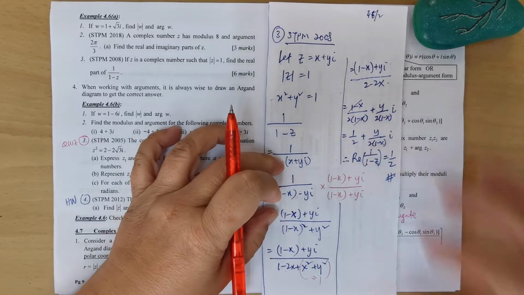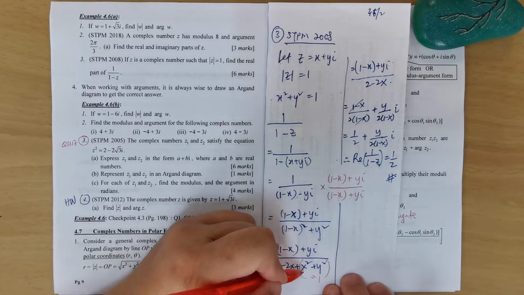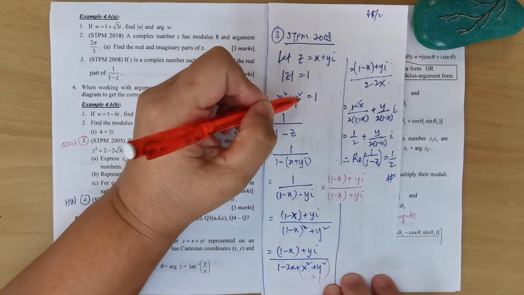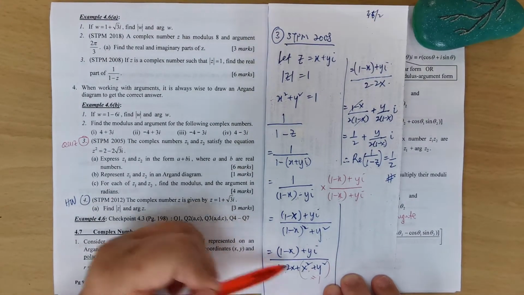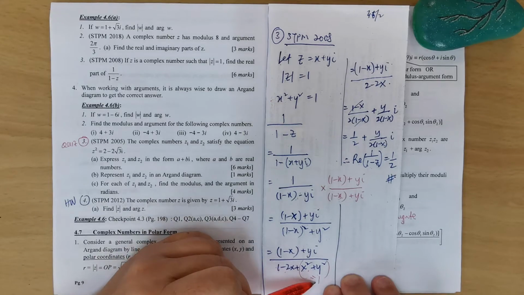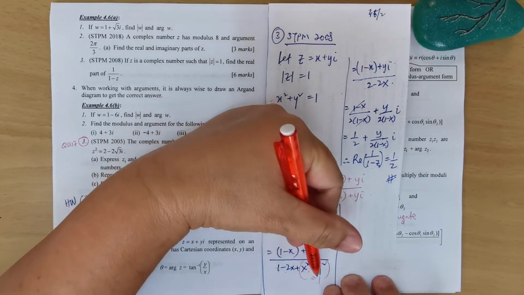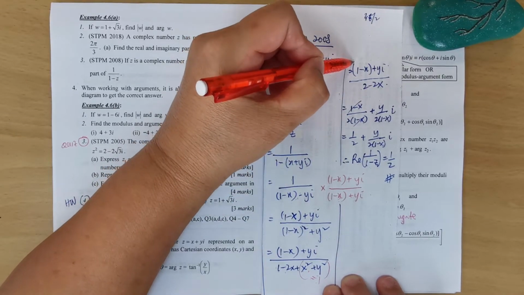From here you see, I get x squared plus y squared. What is x squared plus y squared? Just now we already showed that x squared plus y squared is actually 1. So 1 plus 1 is 2. The denominator is 2 minus 2x. The numerator is still the same.